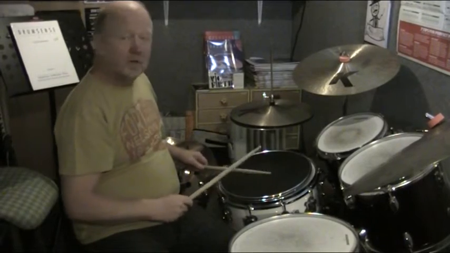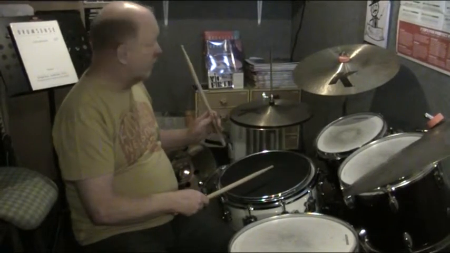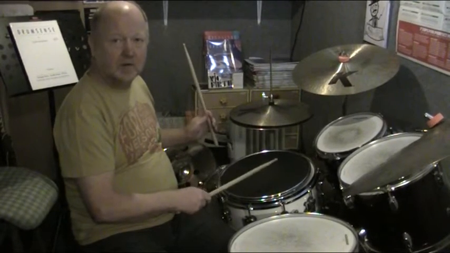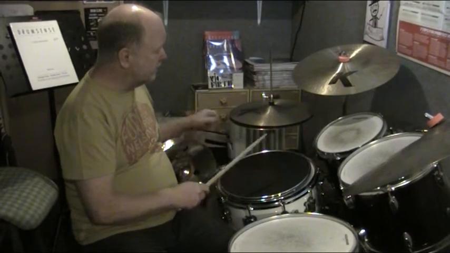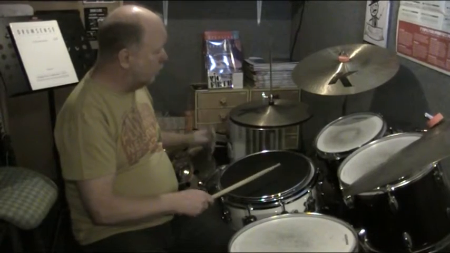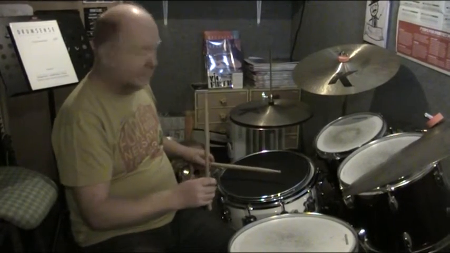2, 3. Now the alternative sticking will be paradiddle, that's 1, 2, 3, 4. Now onto my left hand, right, left, left, right, right, that's the 3. The 5 is a paradiddle tap, paradiddle tap, still on my left hand. 1, 2, 3, 1. And thank the Lord, I'll get back to my right hand.